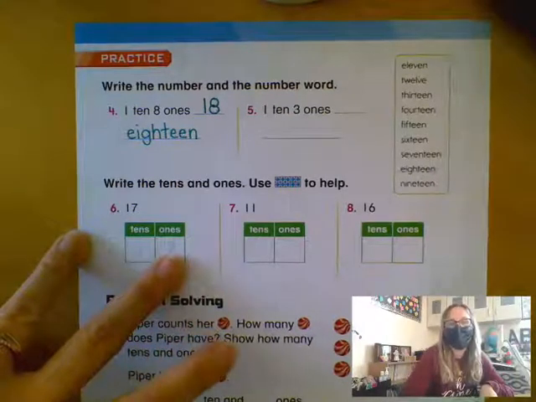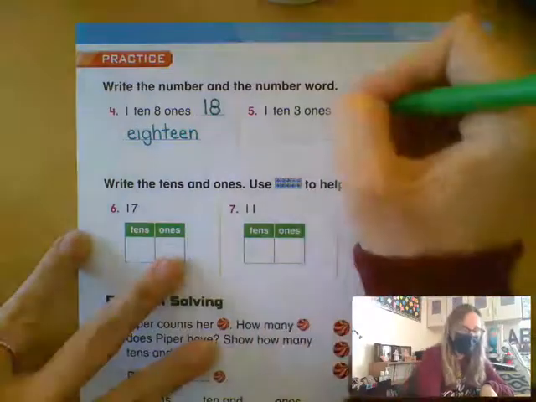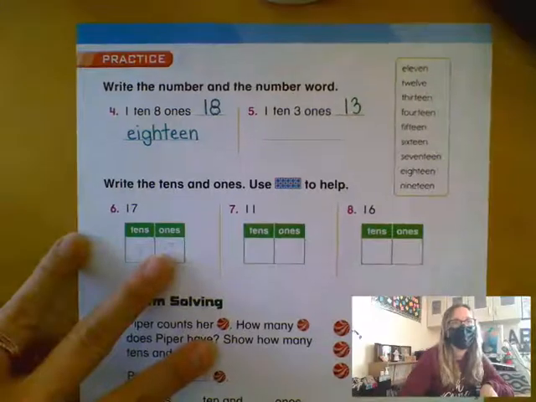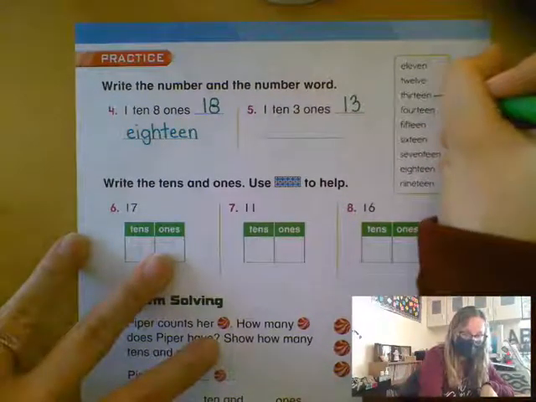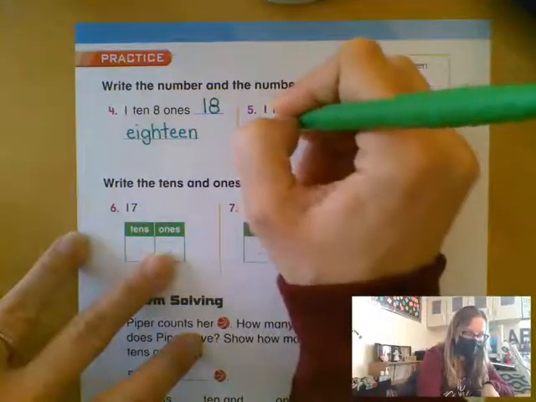Sage, we're going to look at number 5. It says we have 1 ten and 3 ones. So if I write that, 1 ten and 3 ones, what number have I made? 13. And as I told you, all your number words are here. So this one says 13. So we can go ahead and write 13 on our line.